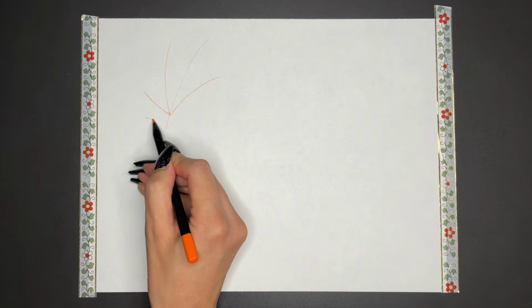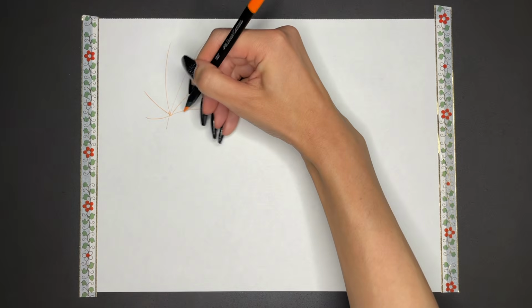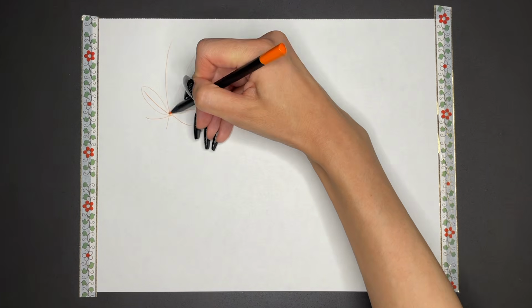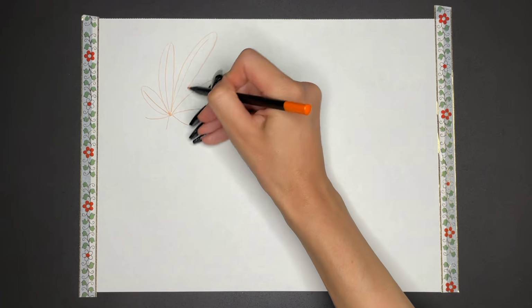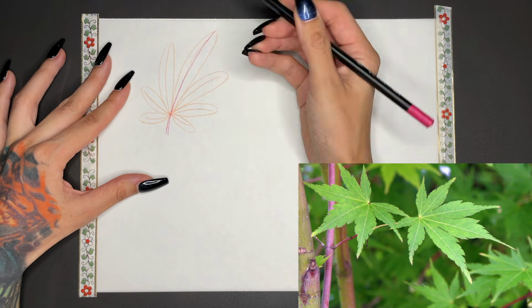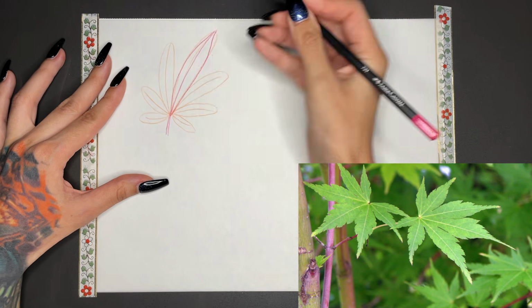I start off by drawing the midribs, the middle one being the largest and then the rest becoming consecutively smaller. Then I will do my round shape around the midribs without much care because we don't need it to be perfect yet. And then with another color, I will turn those round bulky shapes into an elegant Japanese maple leaf with pointy tips.